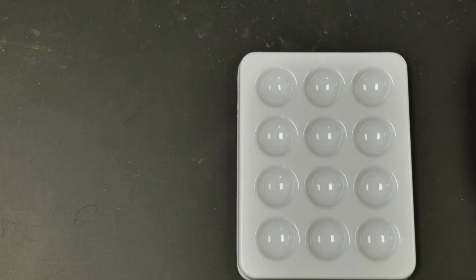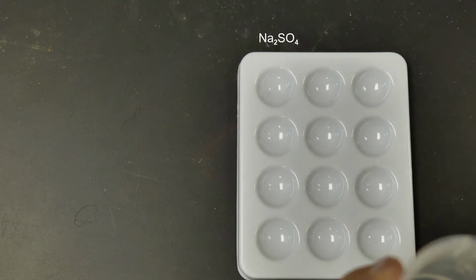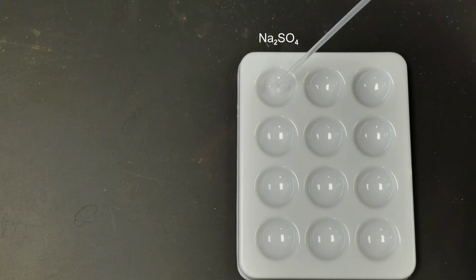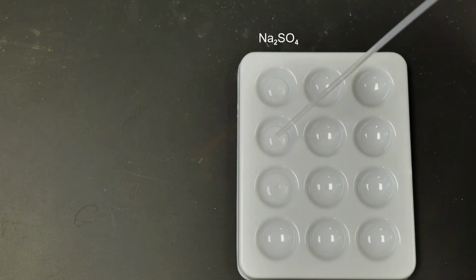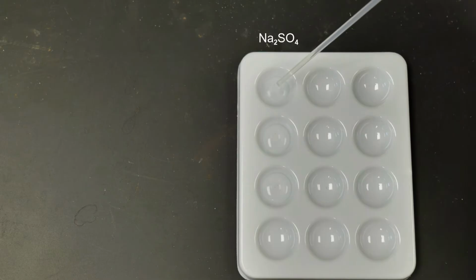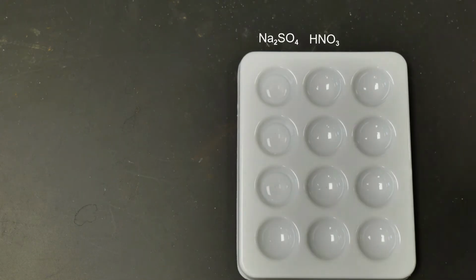First up, we are going to add a little bit of sodium sulfate to 3 of these wells in the spot plate. So we'll put a couple drops in this one, a couple drops in this one, and then lastly a couple drops in this one. Let's make sure we use all of this sodium sulfate up. Let's make sure each one has plenty.